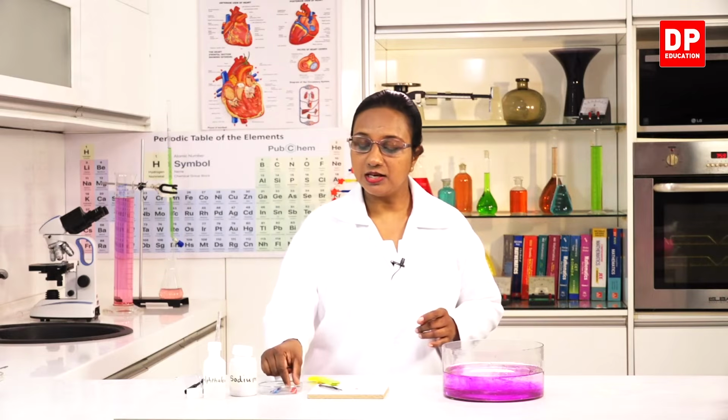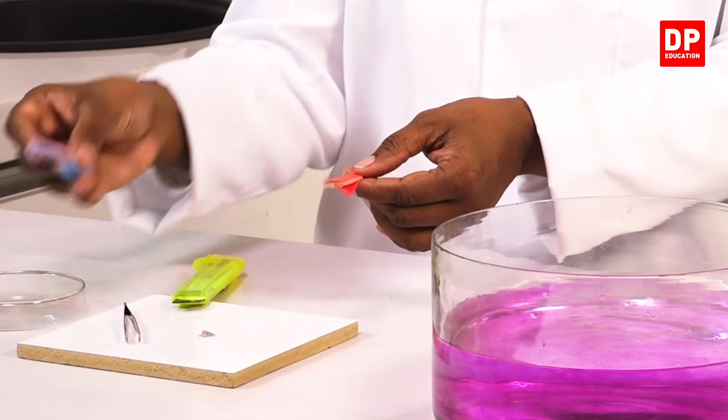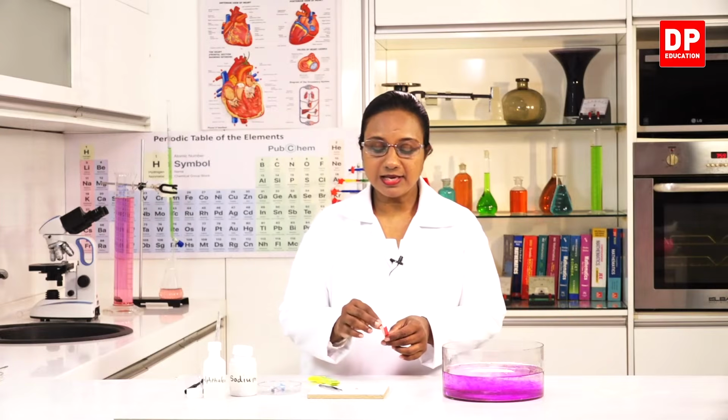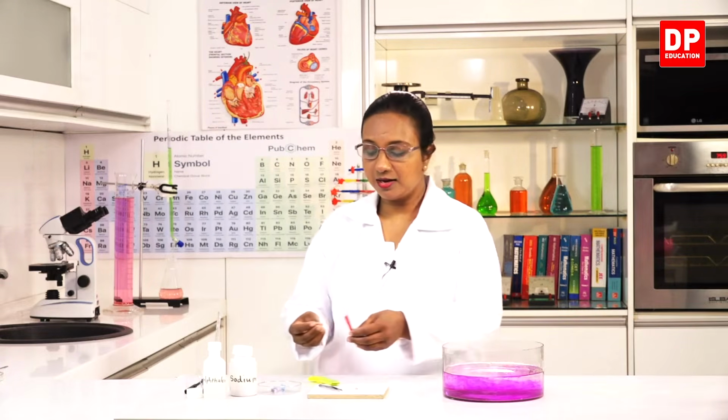And again, we can confirm that there is sodium hydroxide, that is a base, using these 2 papers which I have here. You are familiar with these 2 papers. This is a red litmus paper and this is a blue litmus paper. Now with bases, the red litmus paper will turn to a different color.